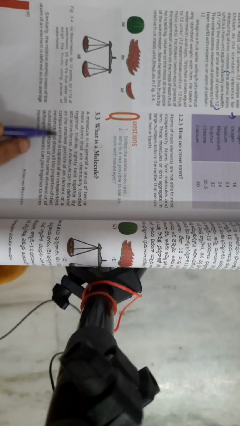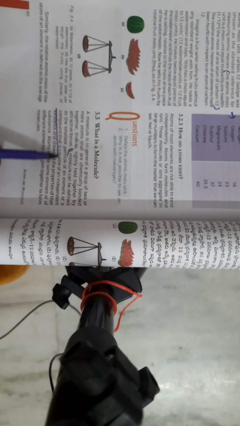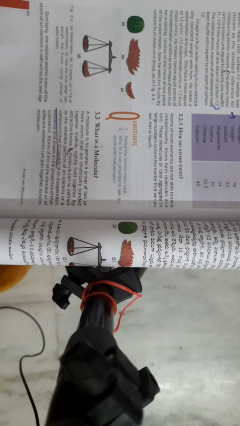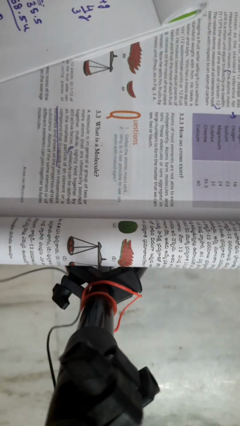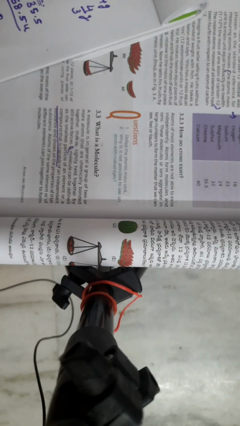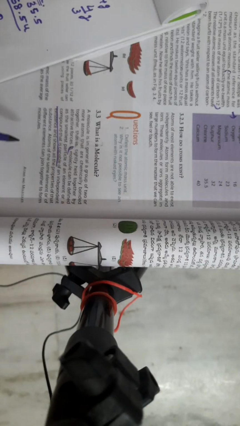A molecule can be defined as the smallest particle of an element or a compound. So this is the definition. What is a molecule? It is the smallest particle of an element or compound. Whereas, the difference between atom and molecule can be one more question. An atom is the smallest particle of an element and a molecule is the smallest particle of a compound. An atom cannot exist independently, but a molecule can exist independently. And for the third point, you can use symbols to represent their difference.